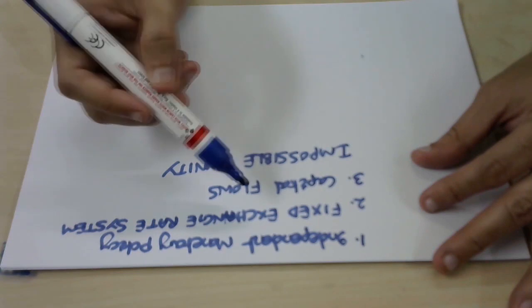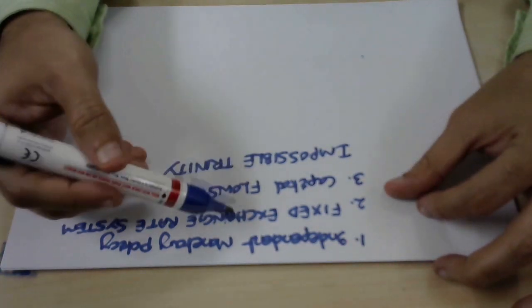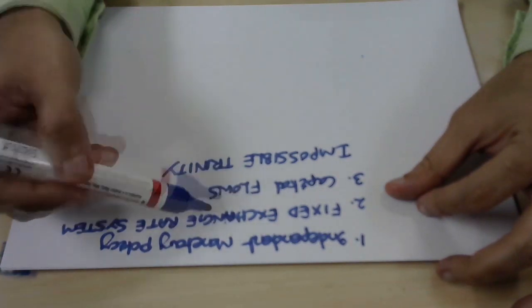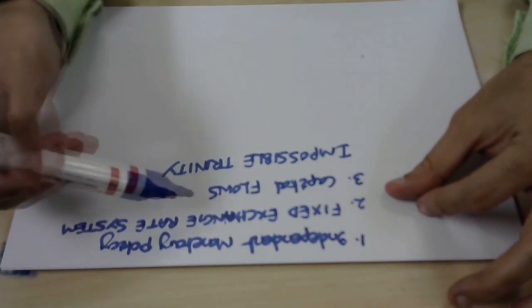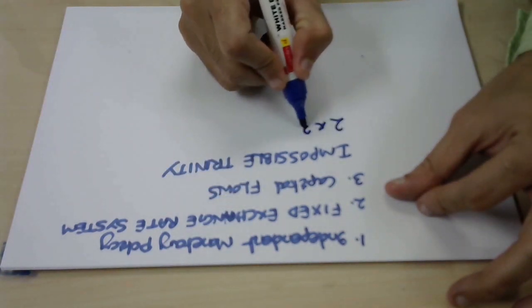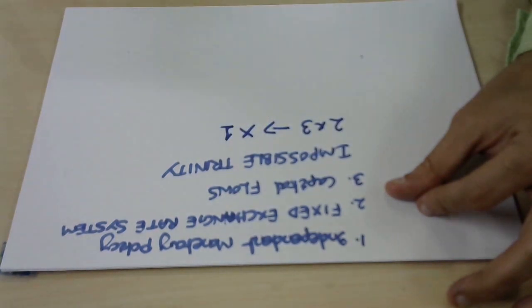And if I am committed to a fixed exchange rate system, then I should be willing to change my money supply so as to achieve it. So if I am going for a fixed exchange rate system, option 2, and option 3, then I cannot have option 1.